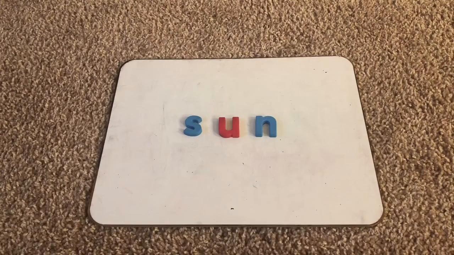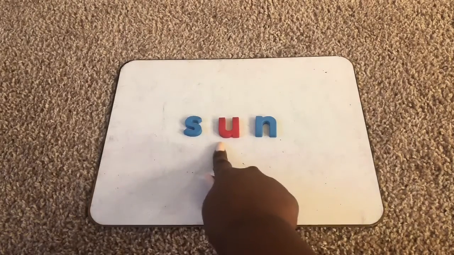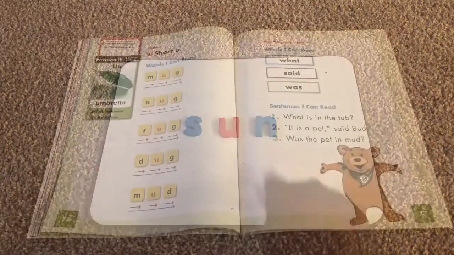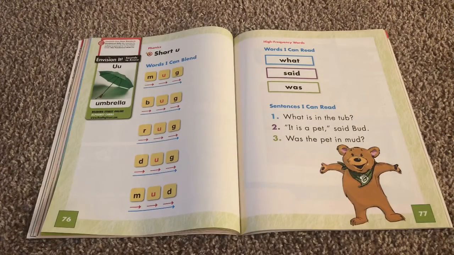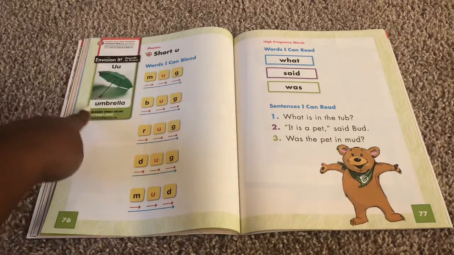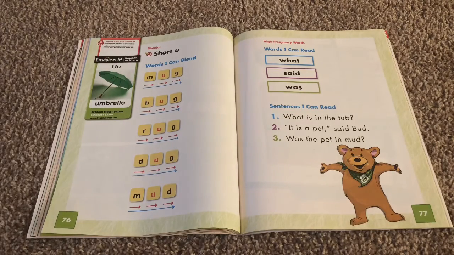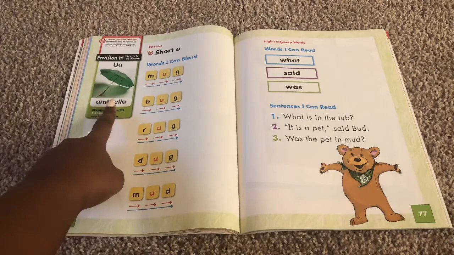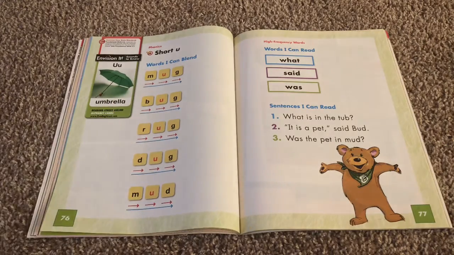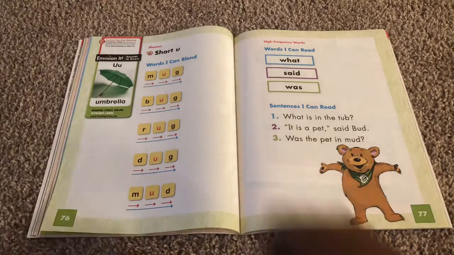So now we've changed our word from sud to sun. Sun. Now we're going to read some words and sentences that contain the short U sound. Again, we have a picture of an umbrella because it begins with the sound. Umbrella. Let's sound out these words.